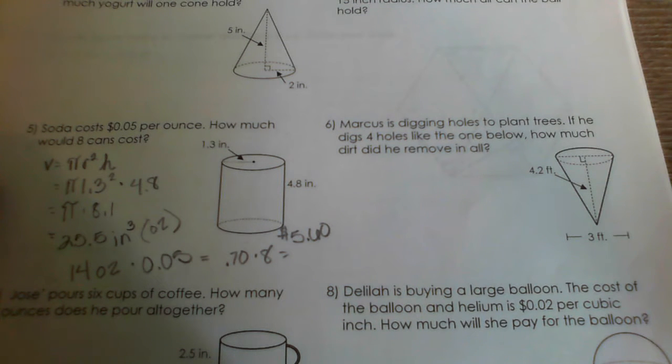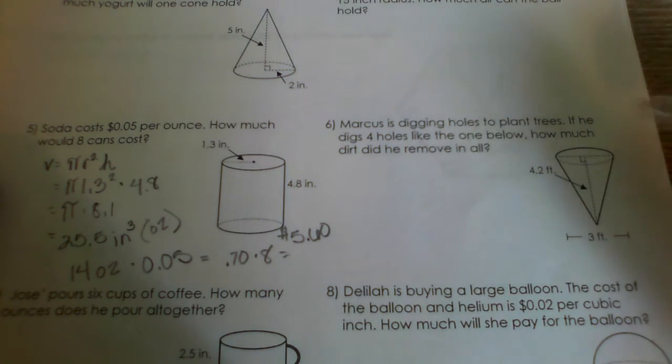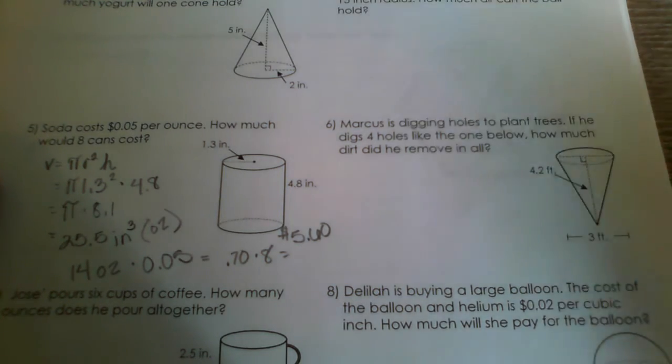Well, that's sort of how we dig holes, right? We don't always dig them like a nice, square deal. We dig them however we can, and sometimes they get pointy at the bottom. Okay, but let's figure this out.